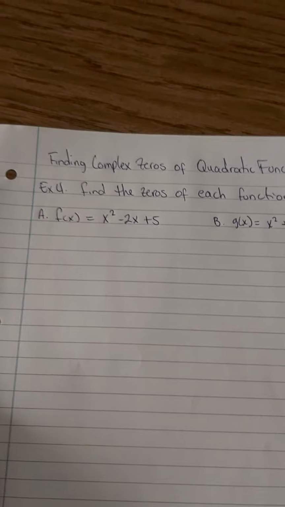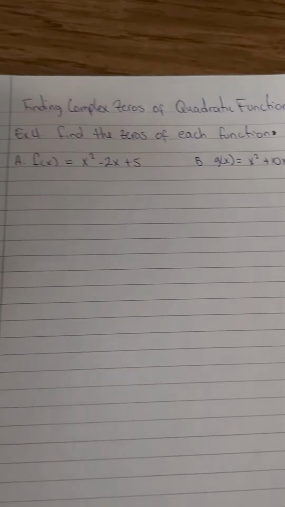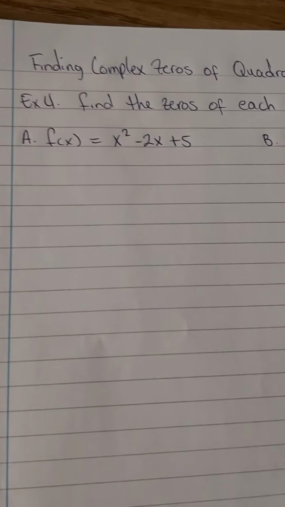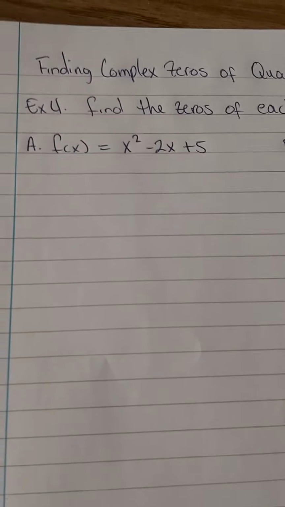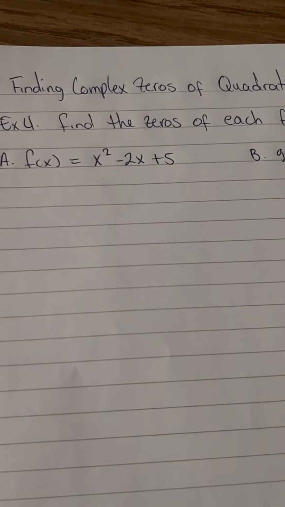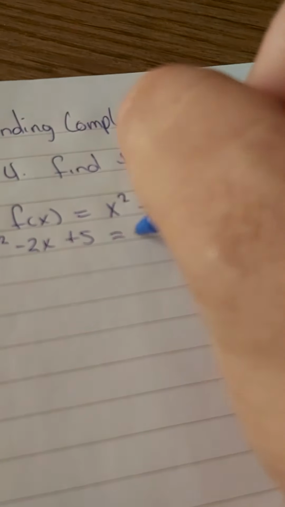Finding complex zeros of quadratic functions. Okay, so example 4 says, find the zeros of each function. Part A, f of x equals x squared minus 2x plus 5. So we have to find the zeros of the function. How do we do this? x squared minus 2x plus 5 equals 0.